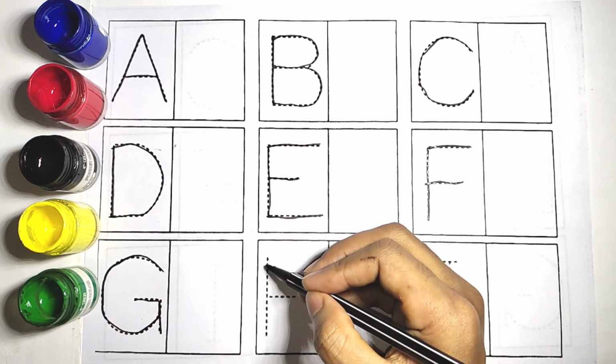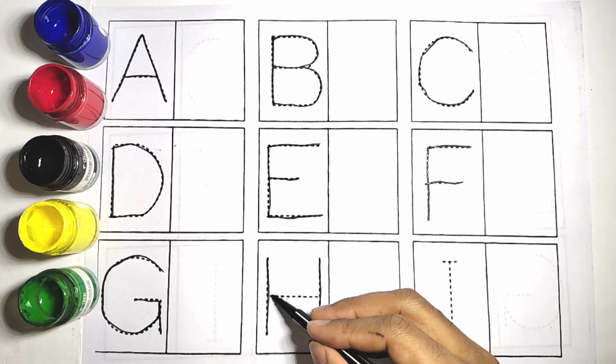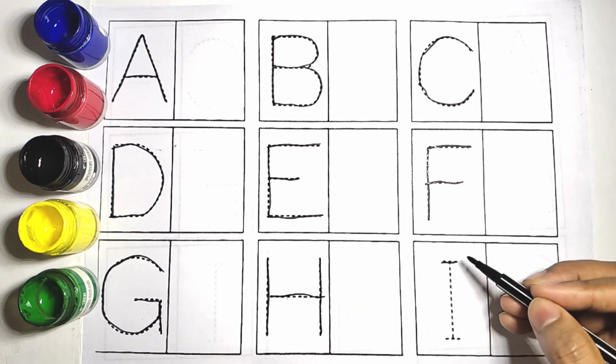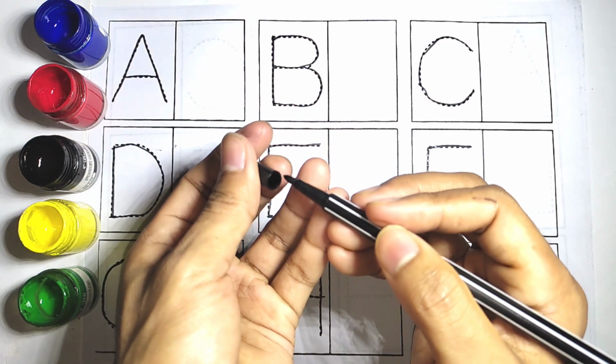Kids, the next one is H. H for hand. And the last one is I. The letter of I. I for eyes.